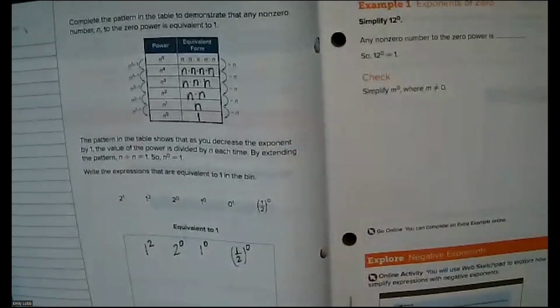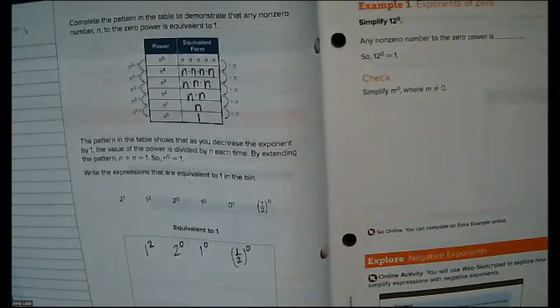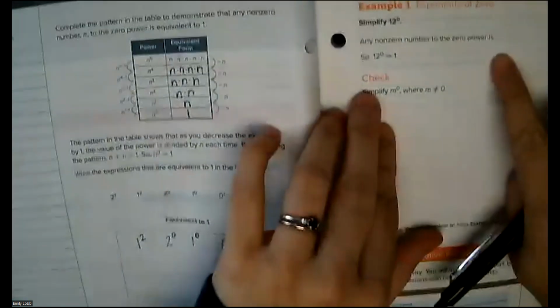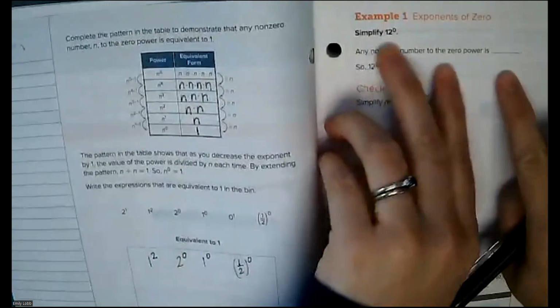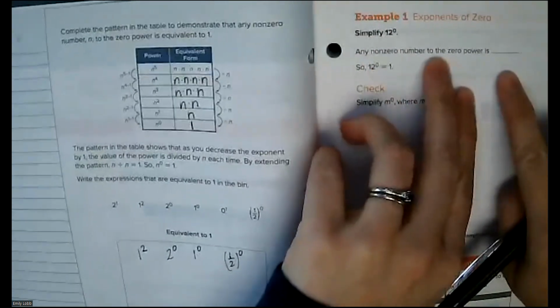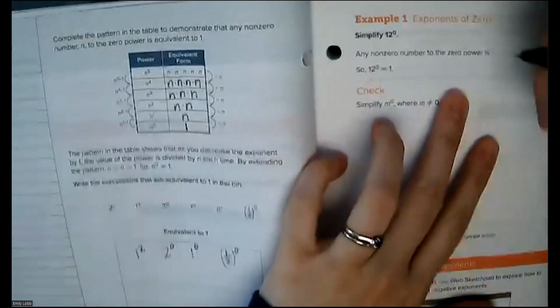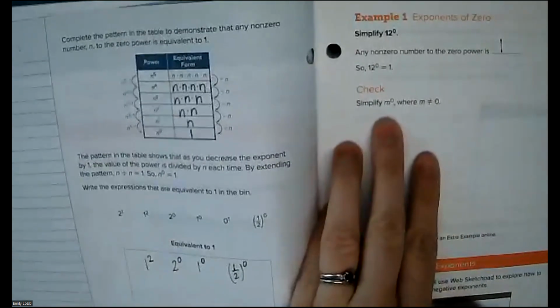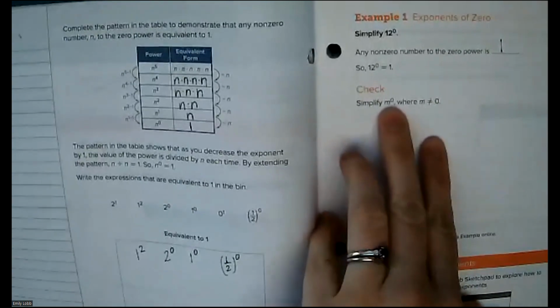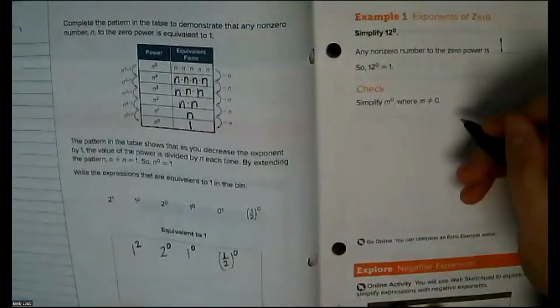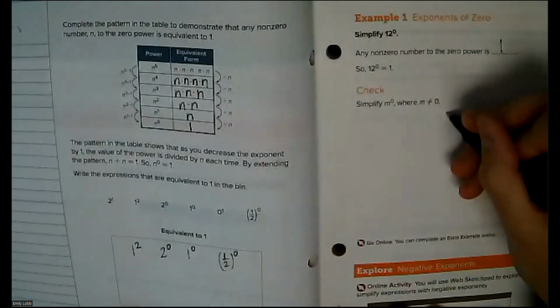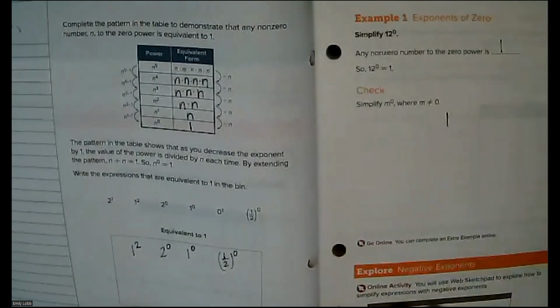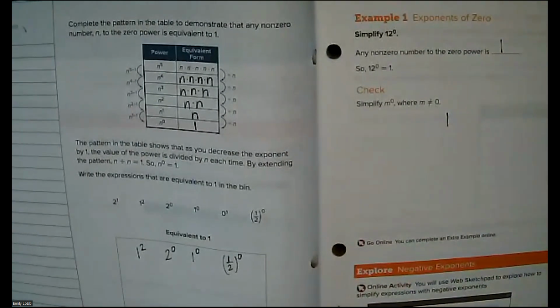Oh my gosh. Apparently I did. All right. Simplify 12 to the 0. Any non-zero number to the 0 power is 1. So as long as m does not equal 0, m to the 0 power also equals 1. Oh my God, that was so hard.